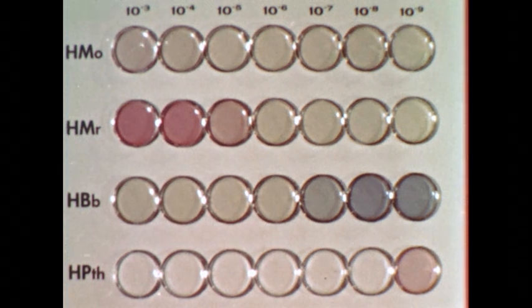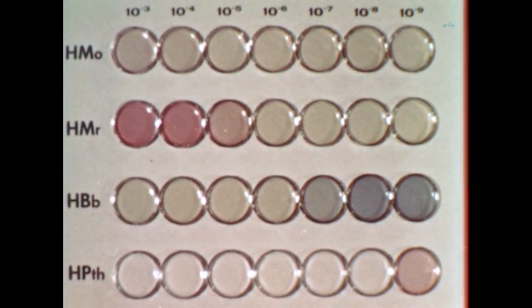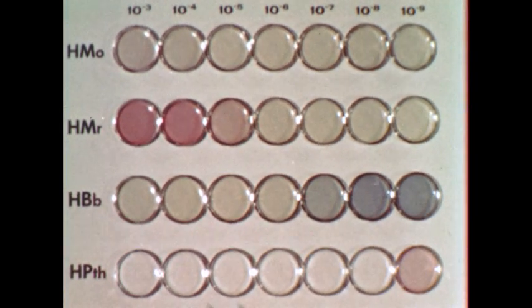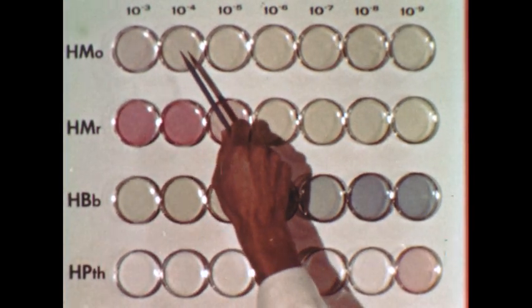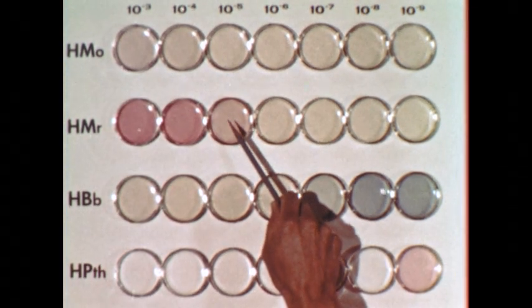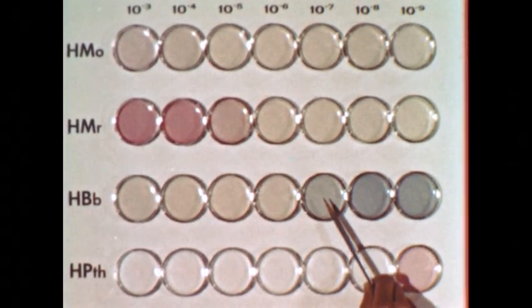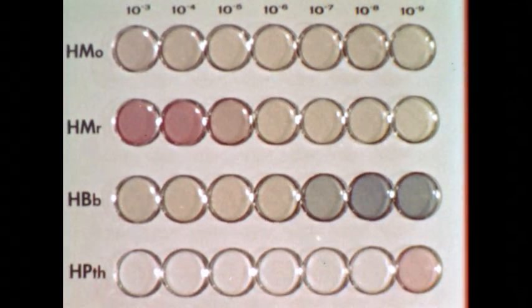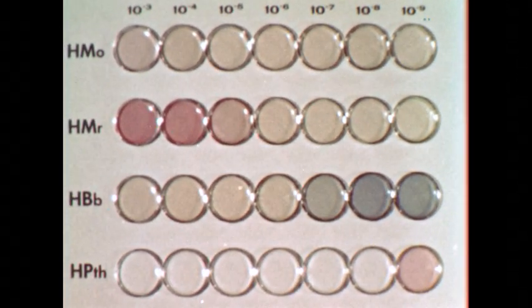Each indicator donates protons and changes color at a different acidity. Methyl orange donates protons appreciably at 10 to the minus 4, methyl red at 10 to the minus 5, bromothymol blue at 10 to the minus 7, and phenolphthalein at 10 to the minus 9. Each is a weaker acid than the ones above it.